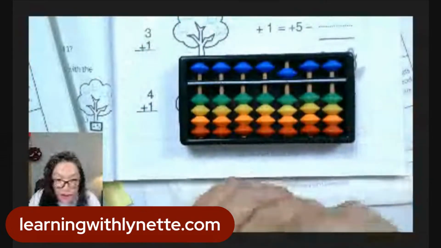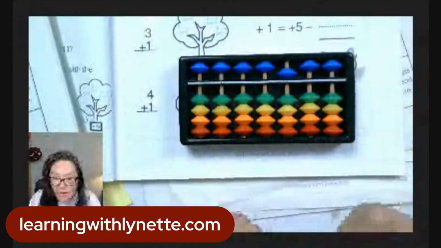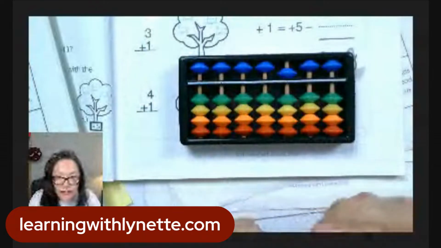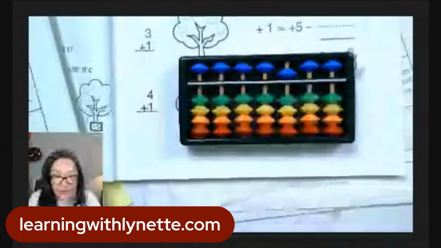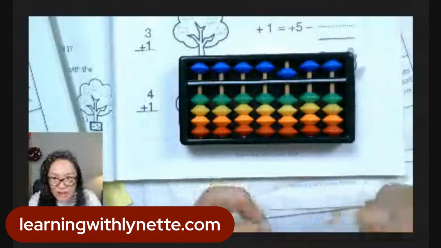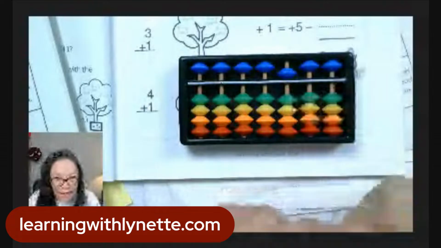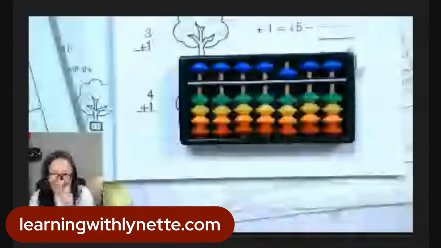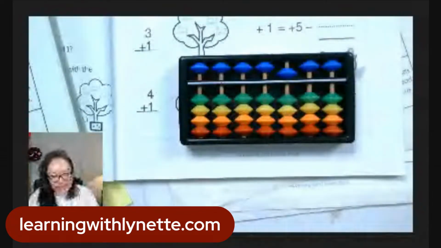You can't use a calculator on an SAT test. Yes, you're right, Copper. That's what I found out too. And you can't use it for the ACT either. So good luck. But you can use the abacus. You can use the abacus on those tests.